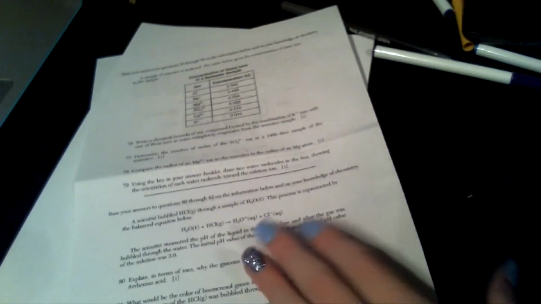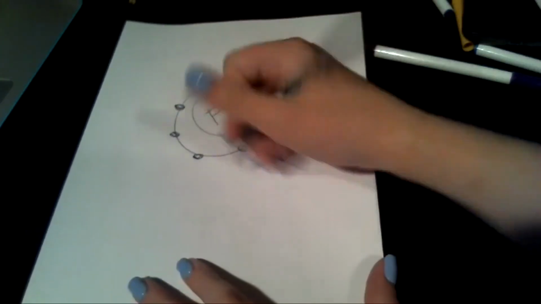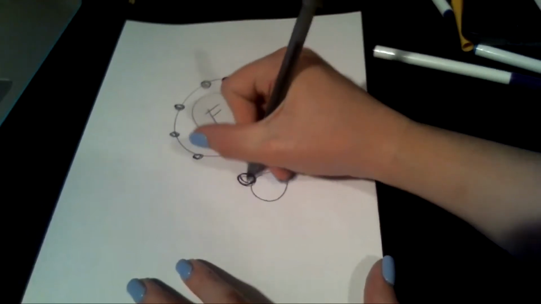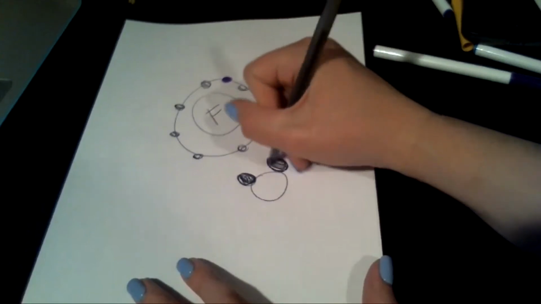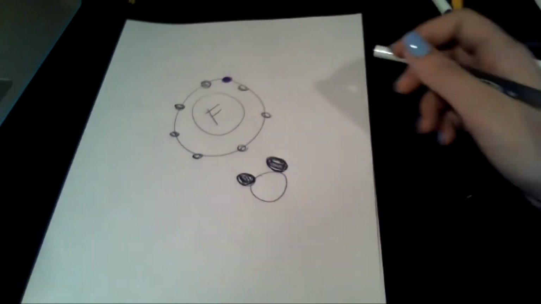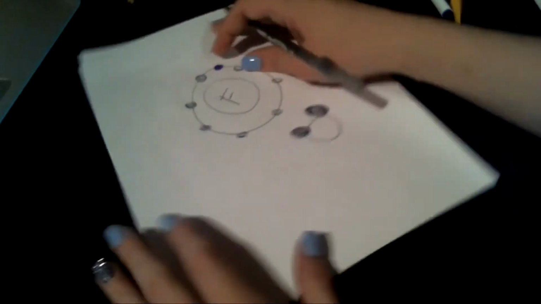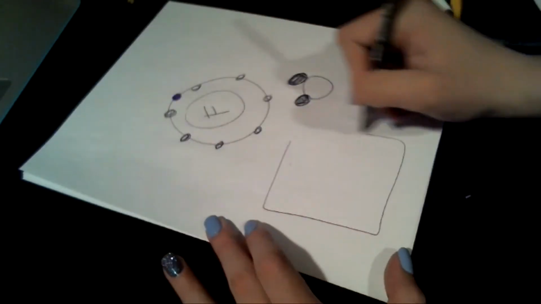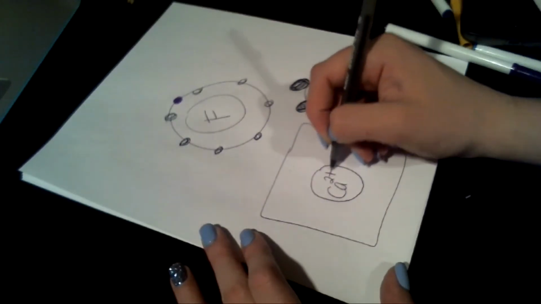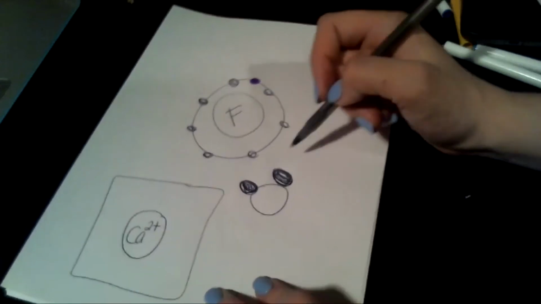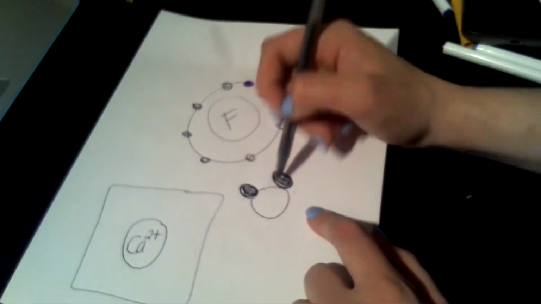79. Using the key in your answer booklet, draw 2 water molecules in the box showing the orientation of each water molecule towards the calcium ion. So looking at the answer book, it tells you that a water molecule should look like Mickey Mouse, where the oxygen is white and the hydrogens are black. I'm copying it directly out of the book. This is what it looks like. You have calcium 2+, which is the same as +2.